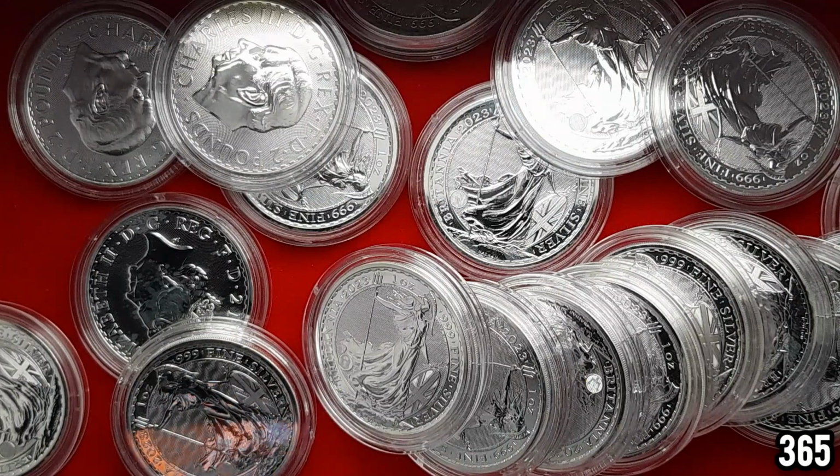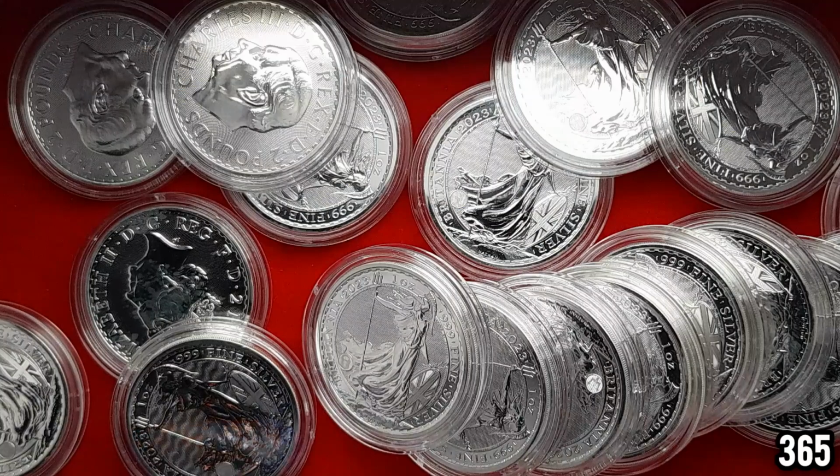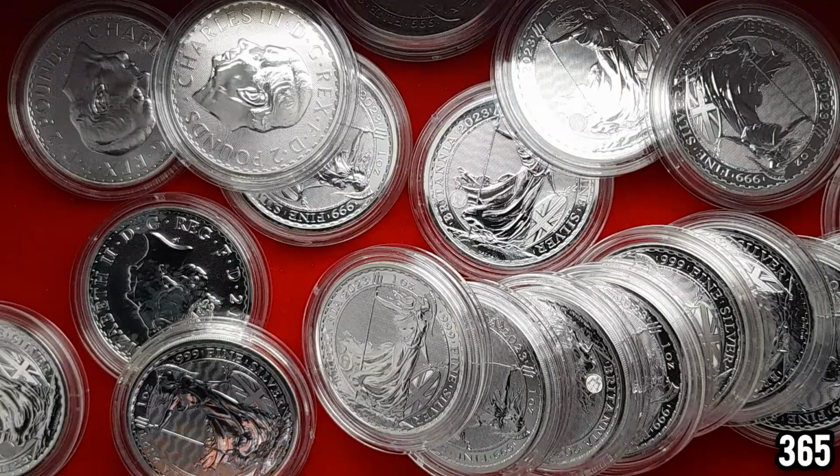You never want to get to a stage where your average works out to be like £50 an ounce or something crazy like that, because then it's just starting to get a bit out of control in my opinion. So it's good to track it for that purpose. And also you want to be able to track it because in the future when you come to sell, you need to know if you're making profit or not.